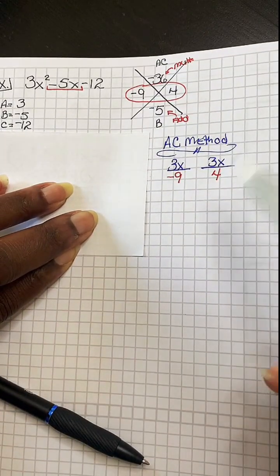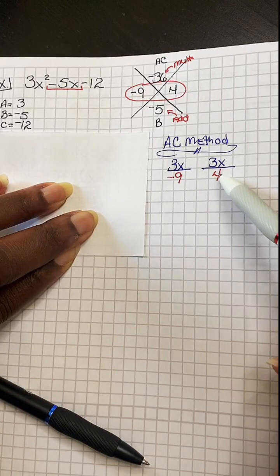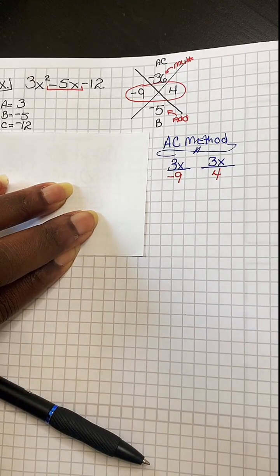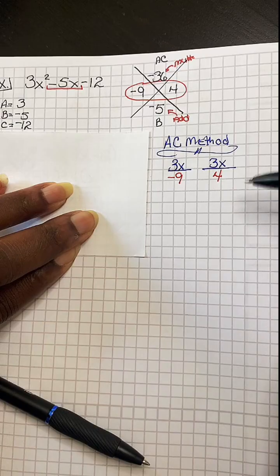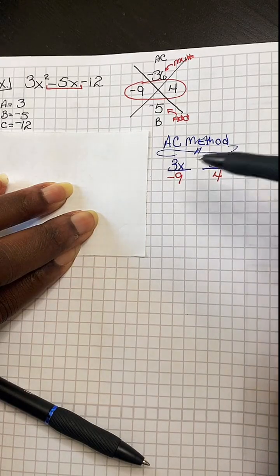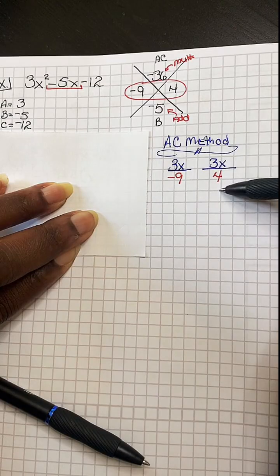So from here, I'm looking at them as two fractions. And what we know about fractions, we want them to be reduced. We're not adding them together or anything. We want to be able to reduce our fractions.